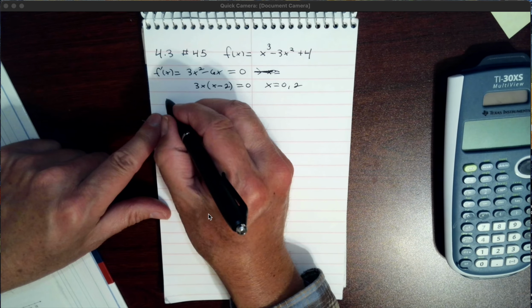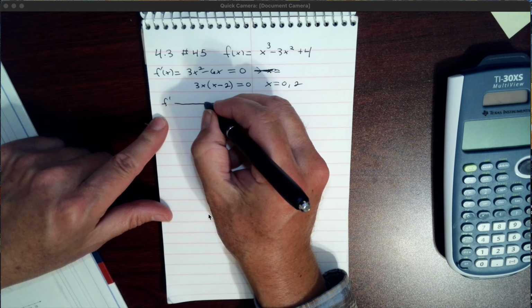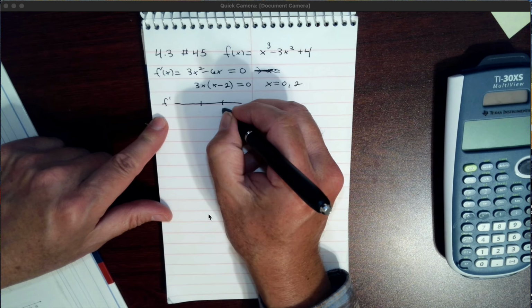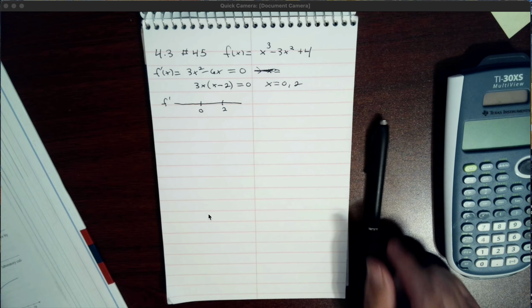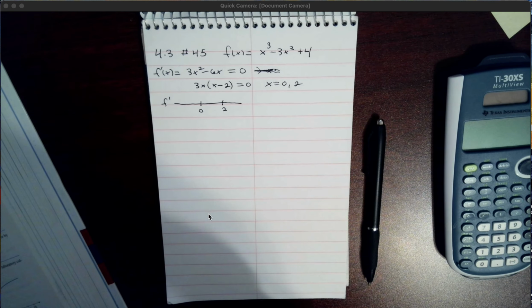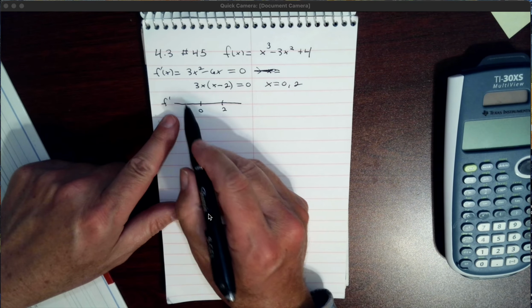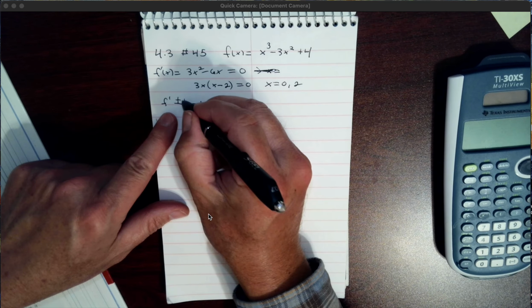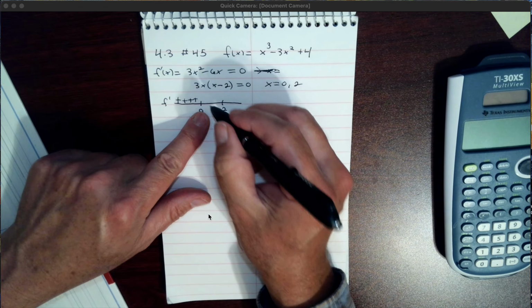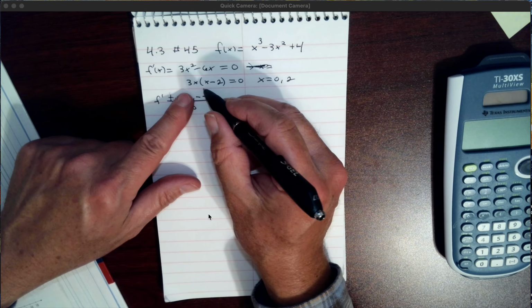All right, number line for f prime. So we're going to plug into the first derivative in order to figure out when the first derivative is positive and when the first derivative is negative. If we plug in -1, negative times a negative, that's a positive. If we plug in 1, that'll be negative. If we plug in 3, positive.